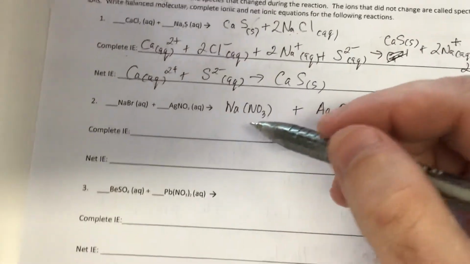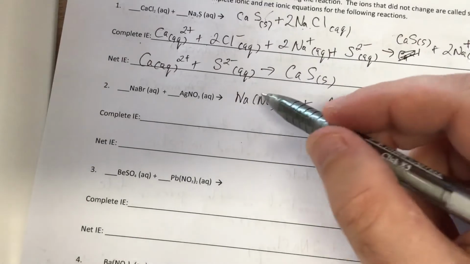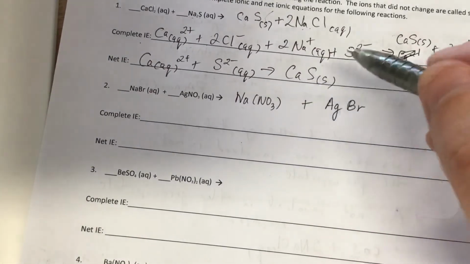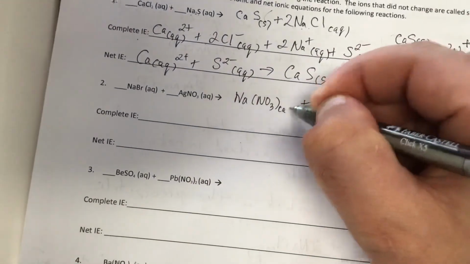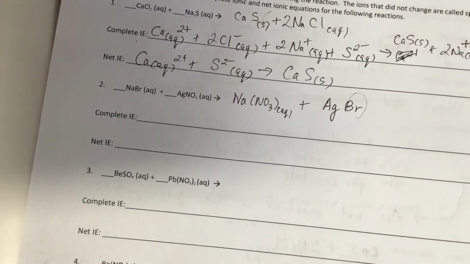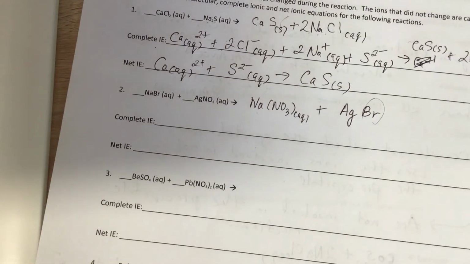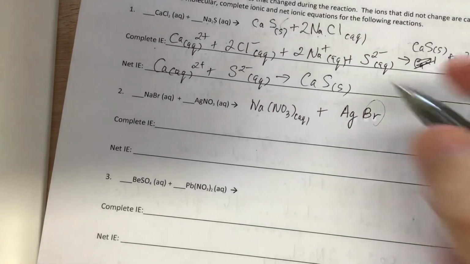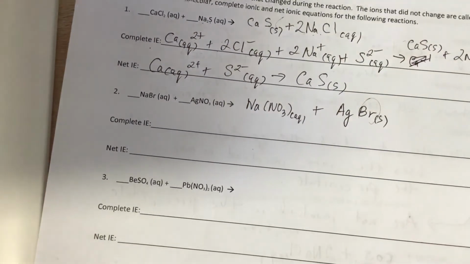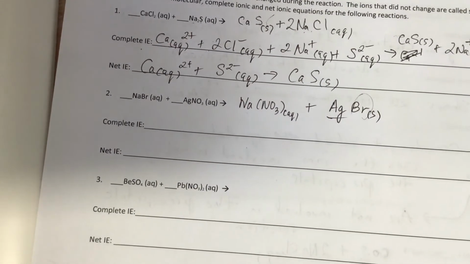Okay, group 1s are generally soluble, and I believe nitrates are always soluble too. So this is going to be aqueous, it's going to dissolve. Bromine is a halogen, except it's got silver there with it, so that's not going to dissolve. So that's going to be a solid precipitate. Silver usually doesn't dissolve anything, much like lead and mercury as well.